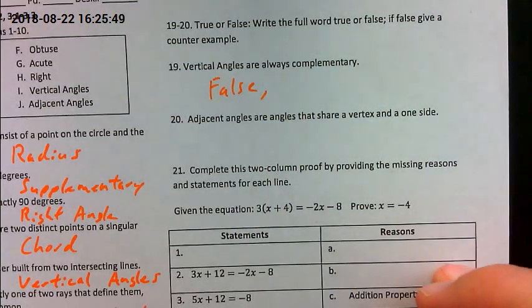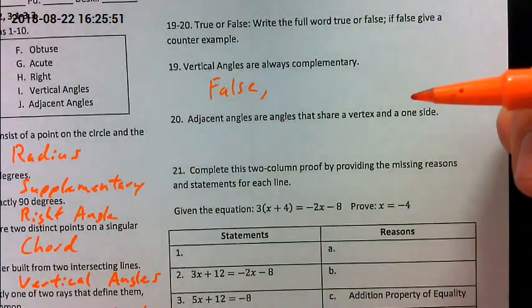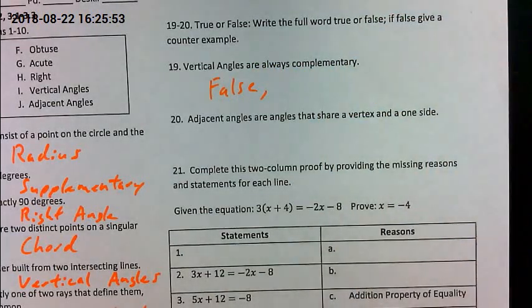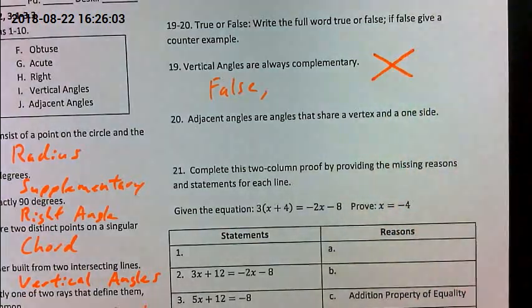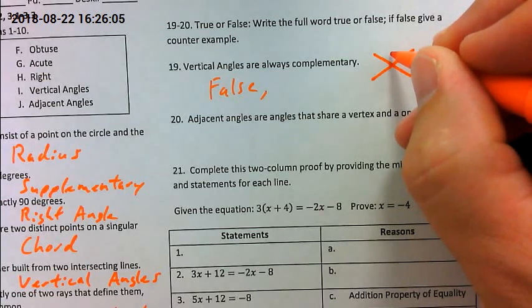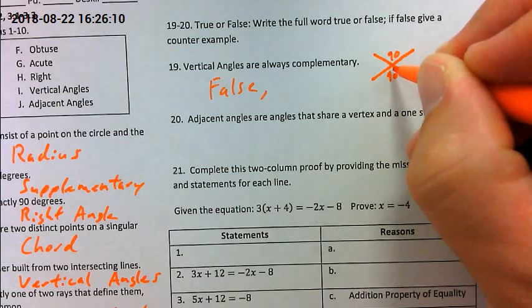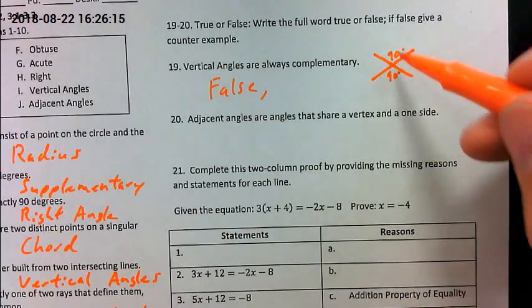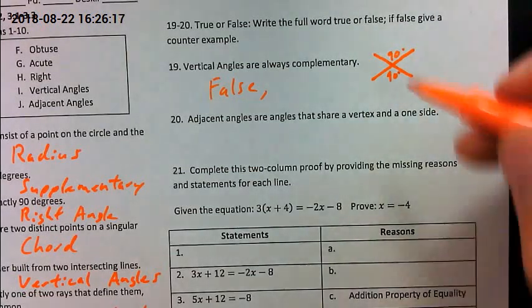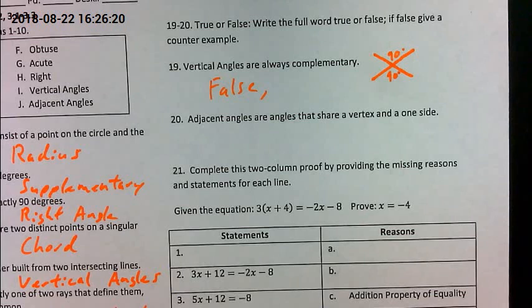All right, so you could have two vertical angles that are supplementary. Now I would accept you writing it in words, or you could show it to me in a diagram. So let's say we did that supplementary one, because I need to see that it's vertical first. So let's say we did 90 and 90, and I didn't make those perfect 90s, but those two, right? If they were both 90, they'd be supplementary and not complementary.